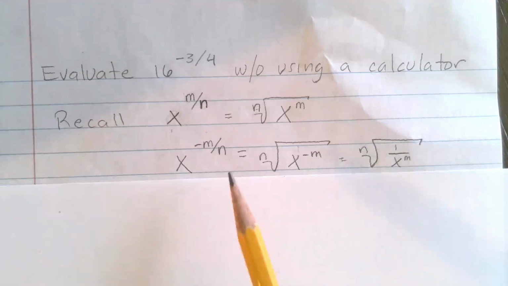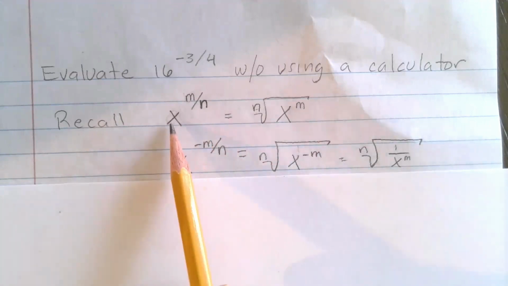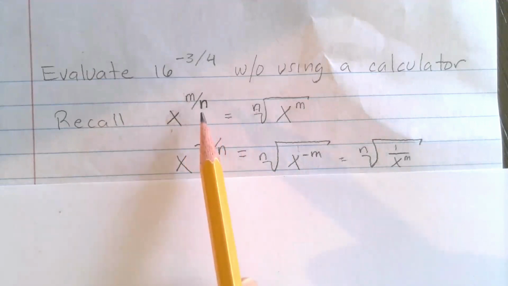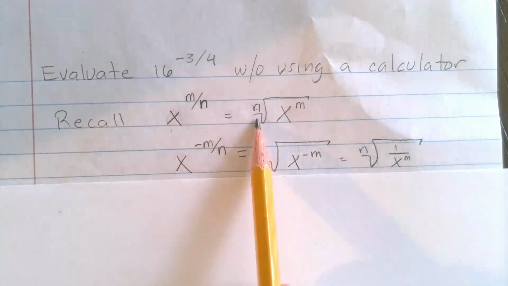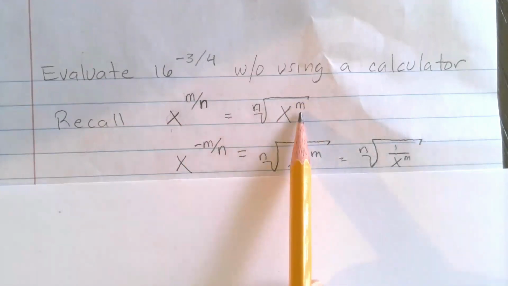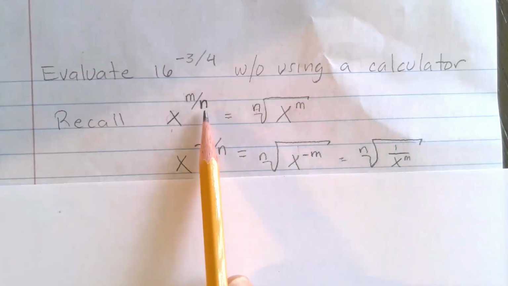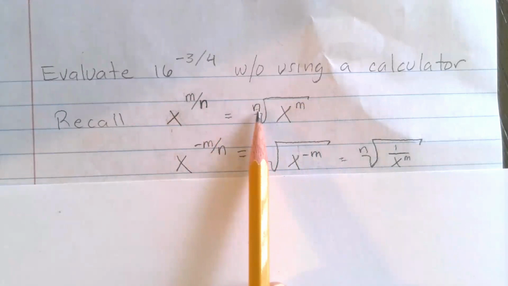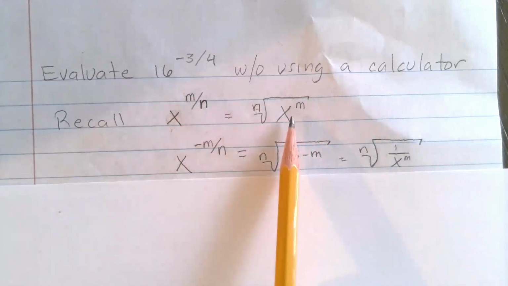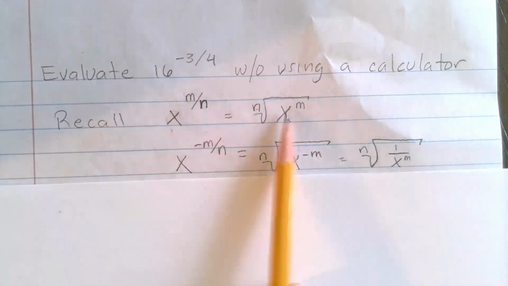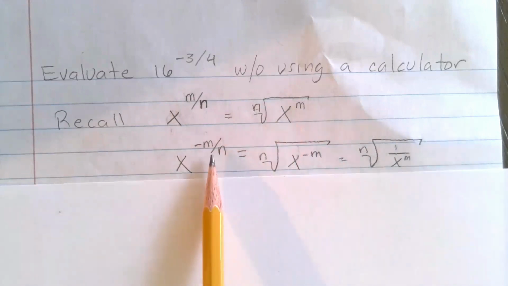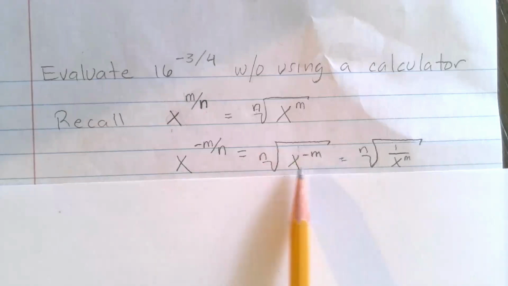All right, so a couple things we want to remember from the end of part 1. This relationship, x raised to the m over n exponent, is equivalent to the nth root of x to the m. The denominator of my exponent is the root number, and the numerator of my exponent sticks with the base, okay? And you might think, well, ours is negative in this example, the same thing, right? x to the negative m over n is equal to the nth root of x to the negative m.